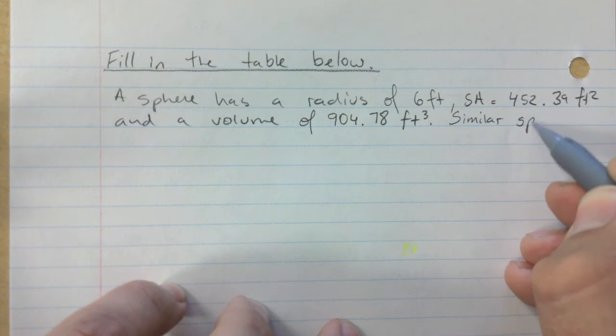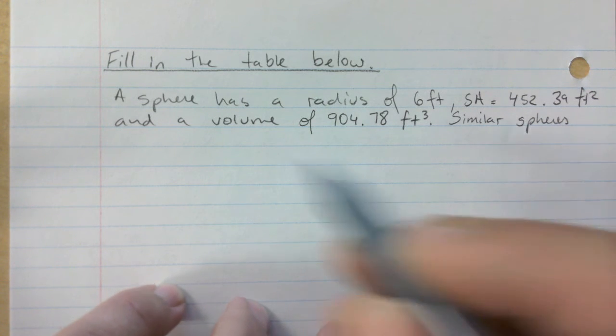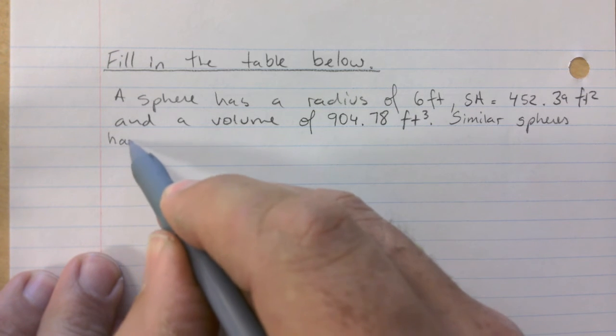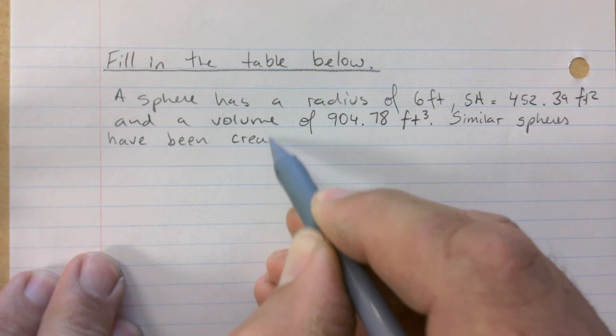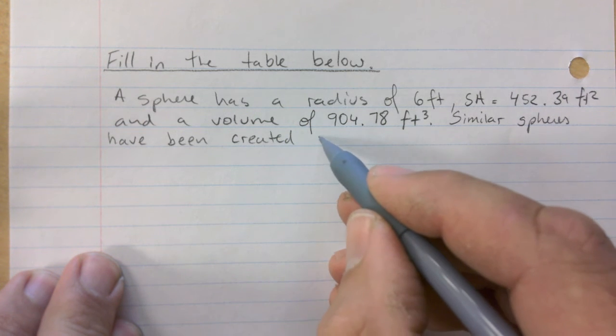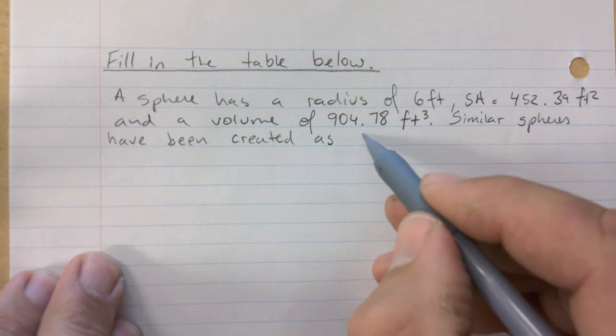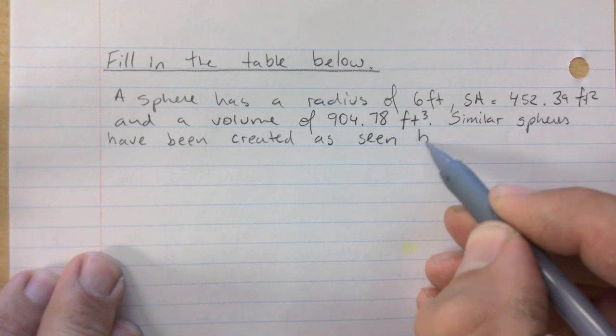Similar spheres have been created as seen below.